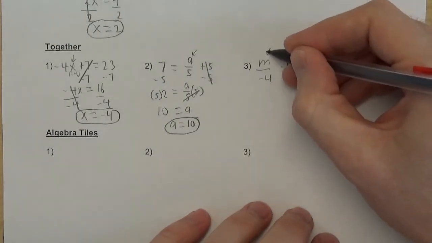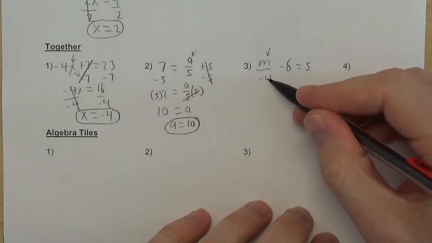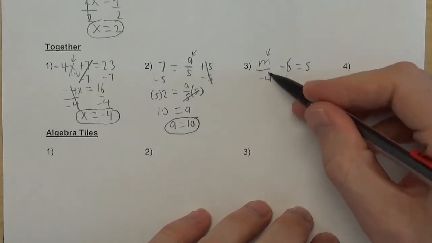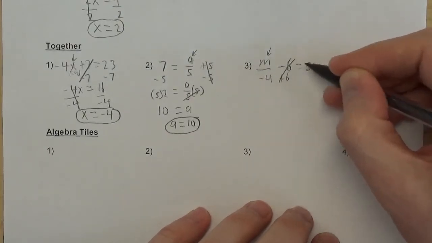Okay, so here's our variable. Identify the variable. Undo our addition or subtraction first. Even though this is a minus, this is still divided by, it's not really a minus, it's a negative. So divided by negative 4. So we undo this right here first. So plus 6.